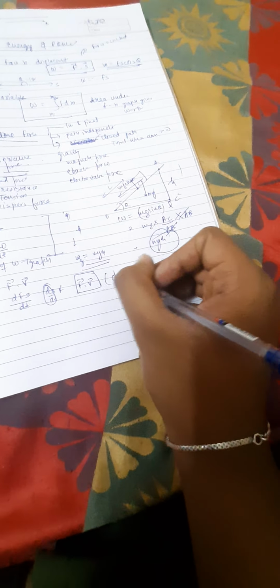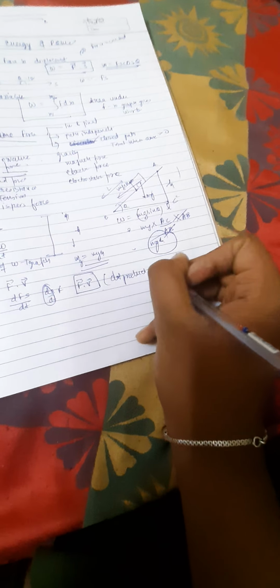And third thing, power is the dot product of force and velocity. How come? dW, you can write as F ds, so power is F ds by dt. ds by dt is velocity, so F dot v. I can write down F v cos theta also. So it's dot product of force and velocity. So force and velocity dot product is also power, and dW by dt is also power. And power's SI unit is watt.